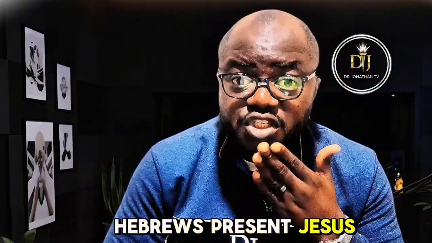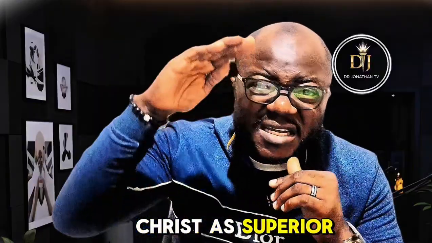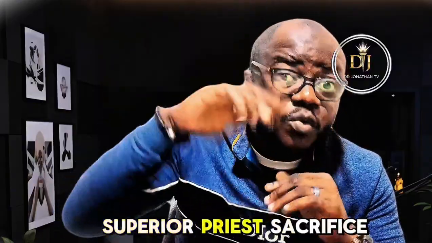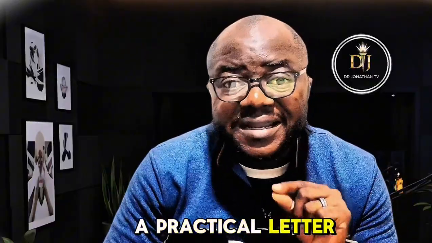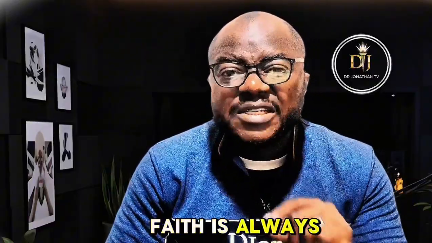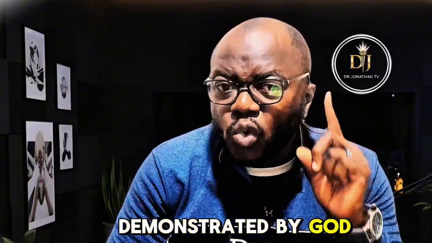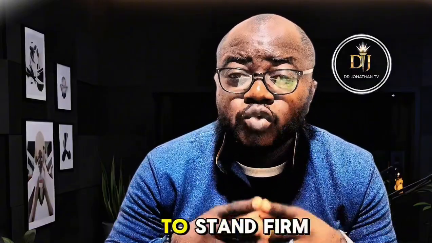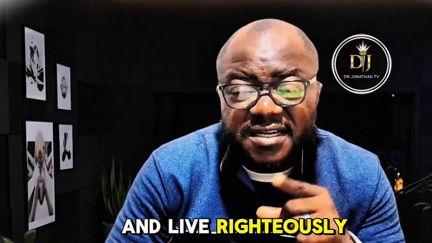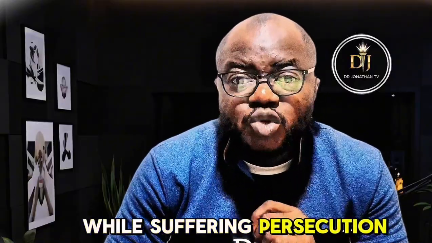Hebrews presents Jesus Christ as superior to the old covenant: a superior priest, sacrifice, and covenant. James, a practical letter emphasizing that genuine faith is always demonstrated by good works. First Peter, encouragement for Christians to stand firm and live righteously while suffering persecution.